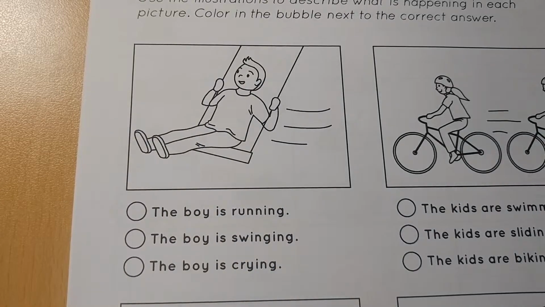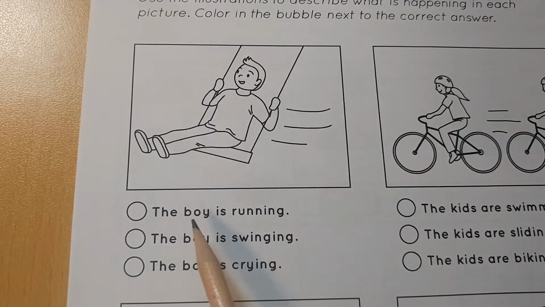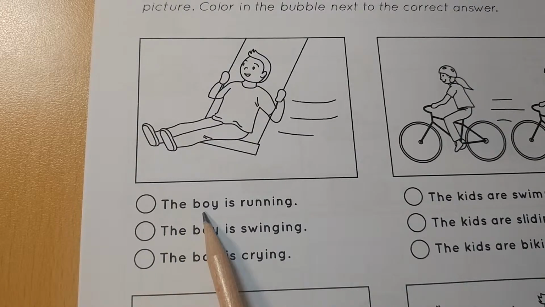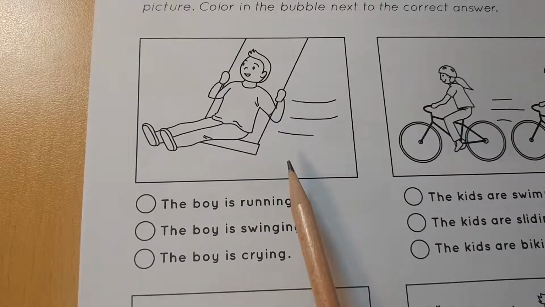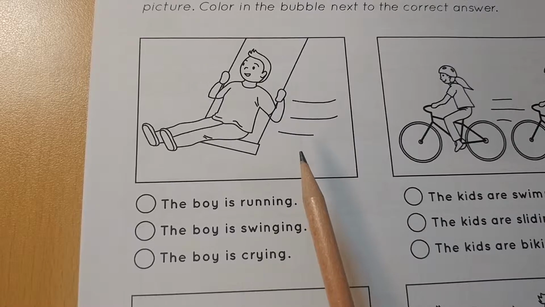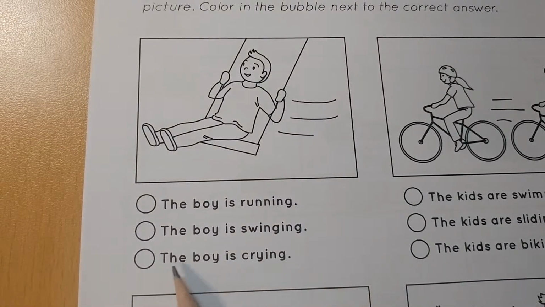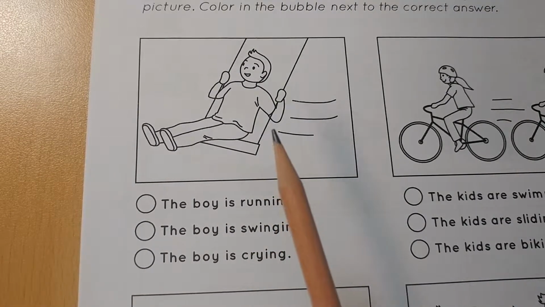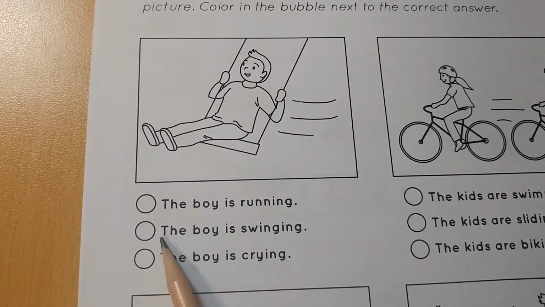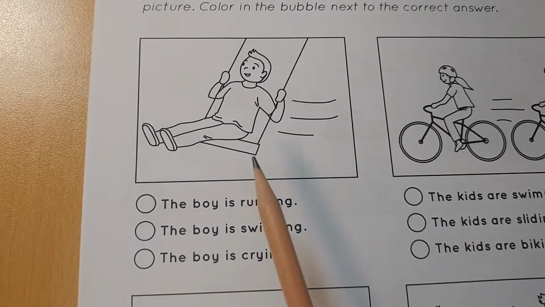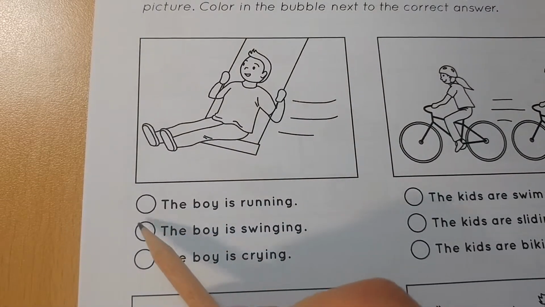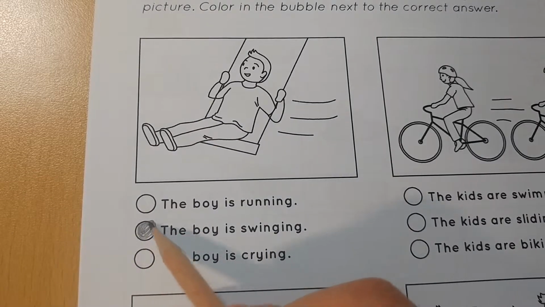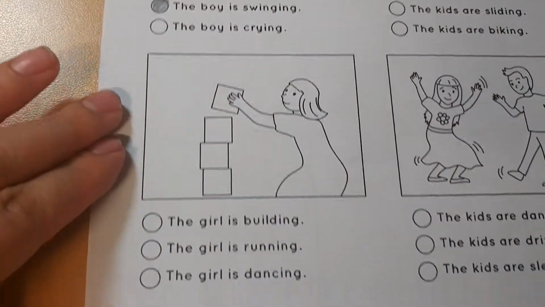Can you see? What is the boy doing? Let's read the sentences. The boy is running. Is he running? No, he isn't. That's not it. The boy is crying. Is he crying? No, that can't be it. The boy is swinging. Is he swinging? Yes, he is. He's swinging. So let's color in the circle to match the picture. There are 3 more pictures. You can do them on your own.